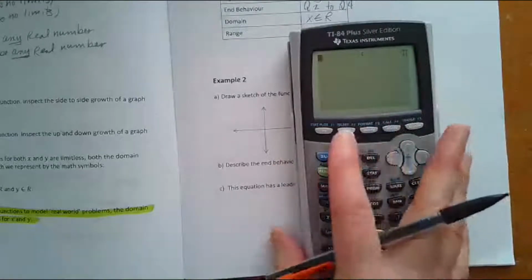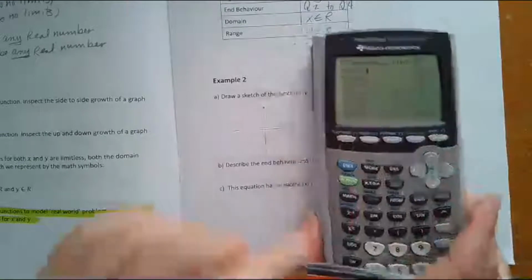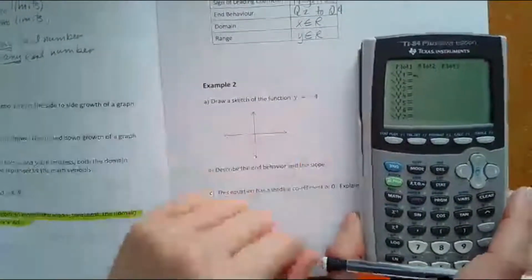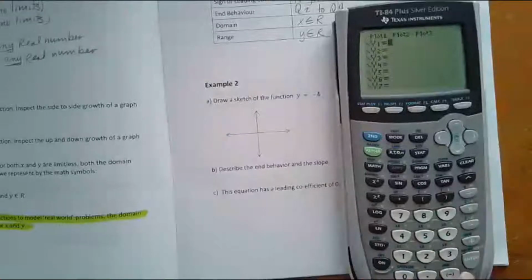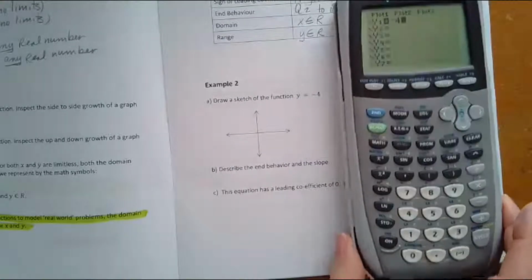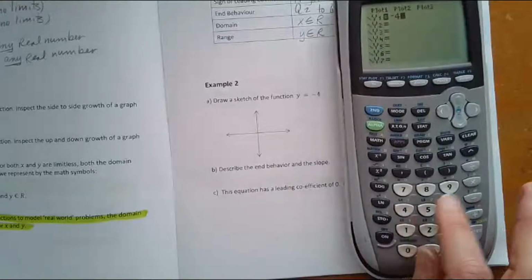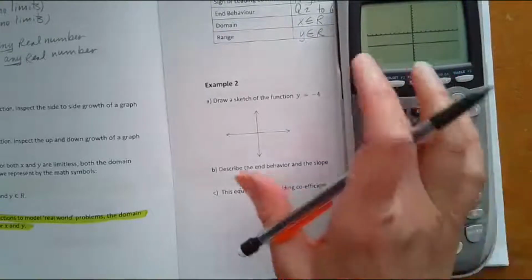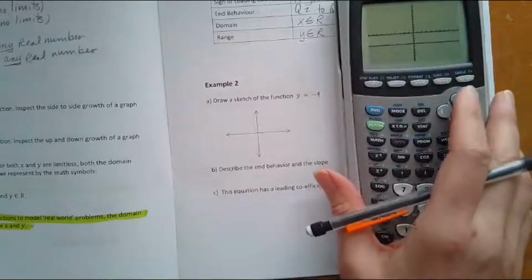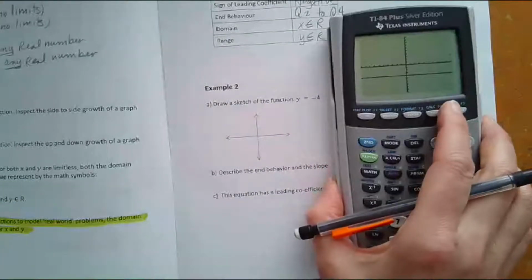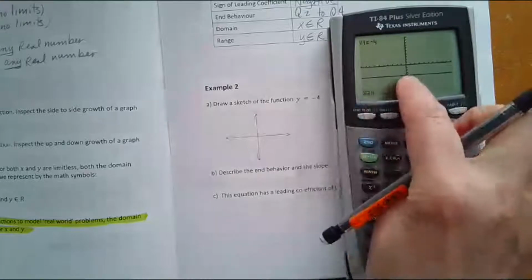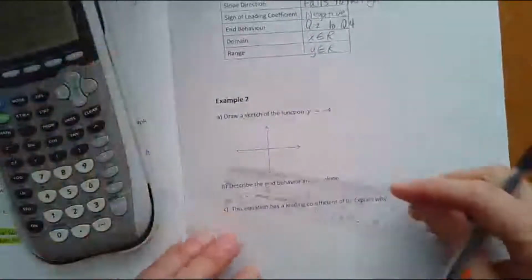So I'm going to go into my y equals. This time there's no x to enter in. That means it was 0x to be honest, but I'm just going to put a negative 4, right? Remember your negative sign's down here, 4 is here. Now when I press graph, I get a line going right through. Let's see what trace says. 0, negative 4. So this is where y equals negative 4, but this is what the picture would look like.